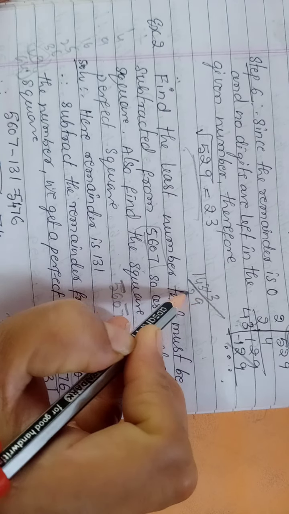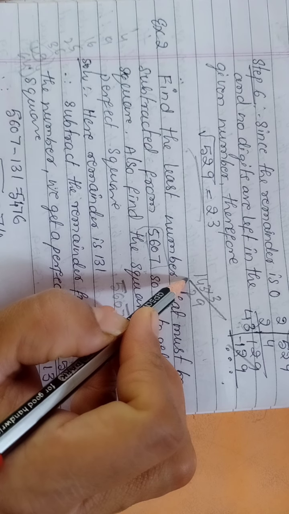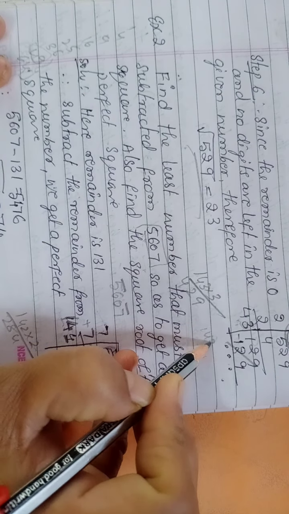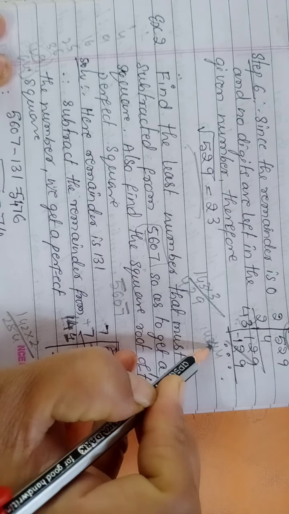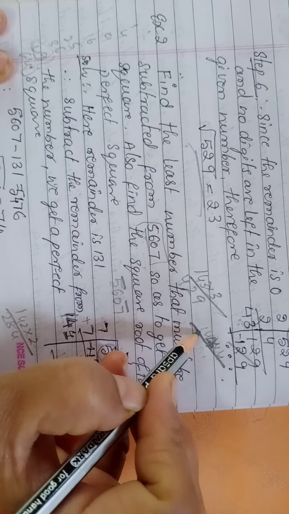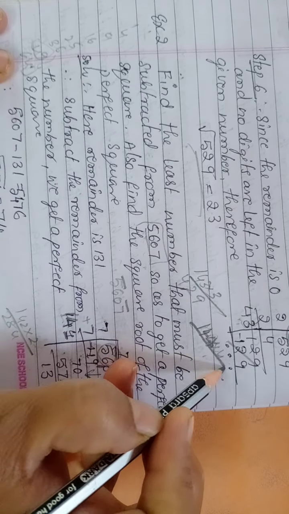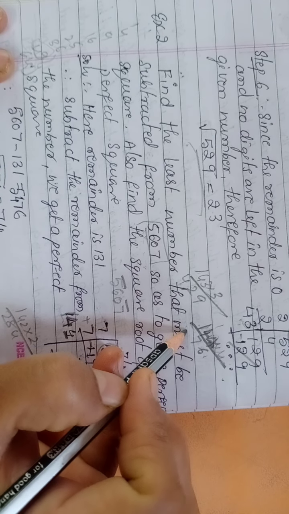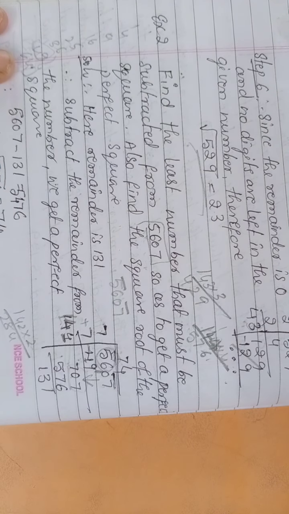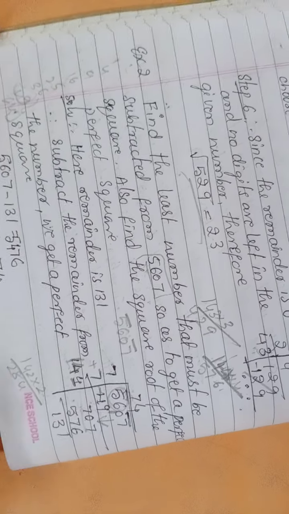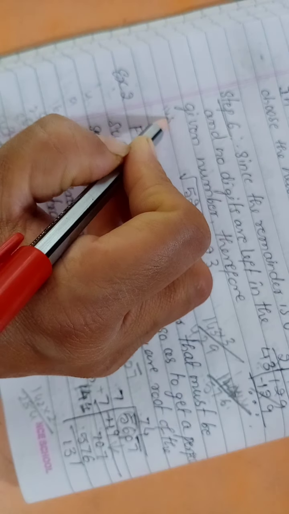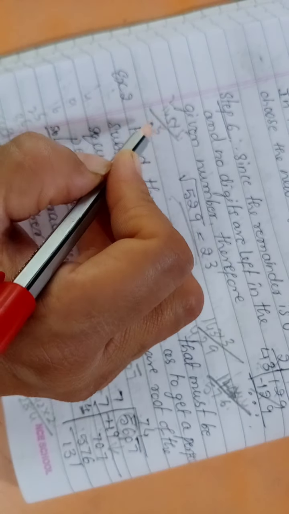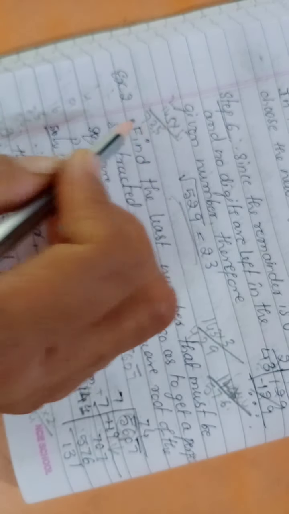3 3s are 9, 3 4s are 12, 3 1s are 3 plus 1, 429. Very less. So let us go with 4. 144 with 4: 4 4s are 16, 4 4s are 16, 4 1s are 4 plus 1, 576 we got. Now let us go with 145: 5 5s are 25, 5 4s are 20 plus 2, 22, 5 1s are 725.